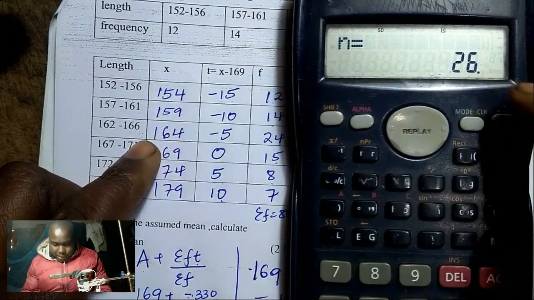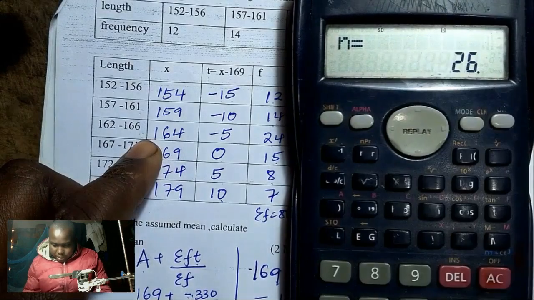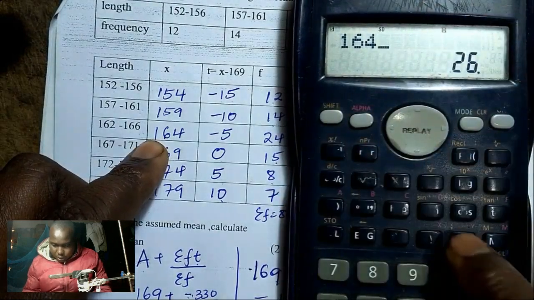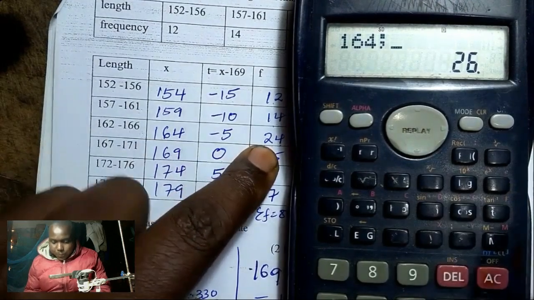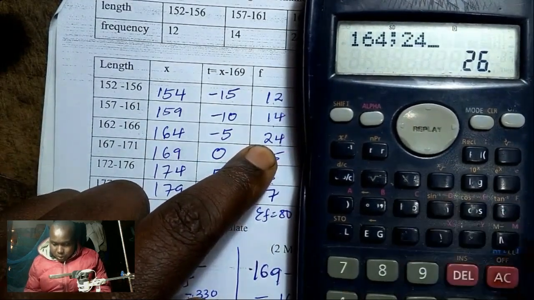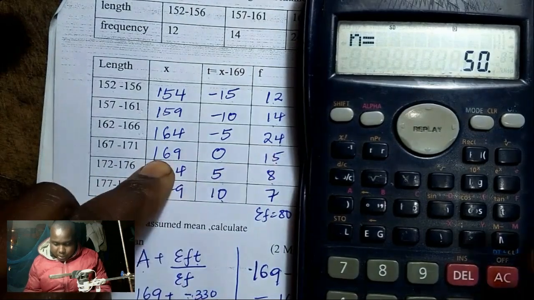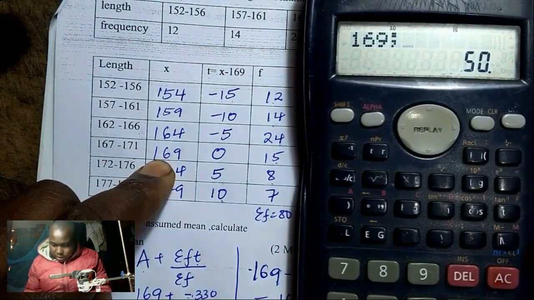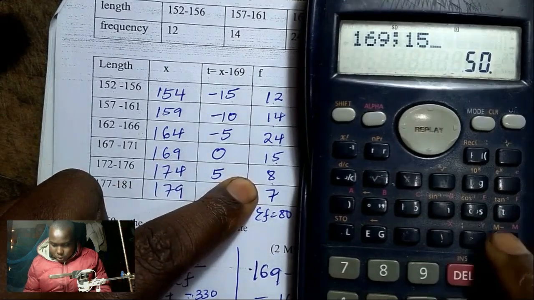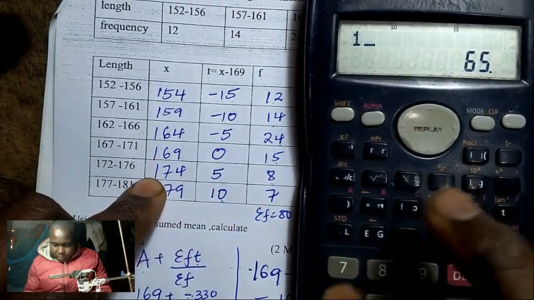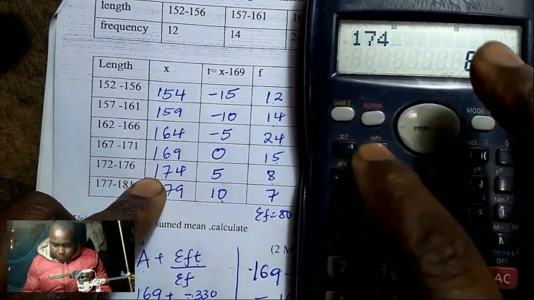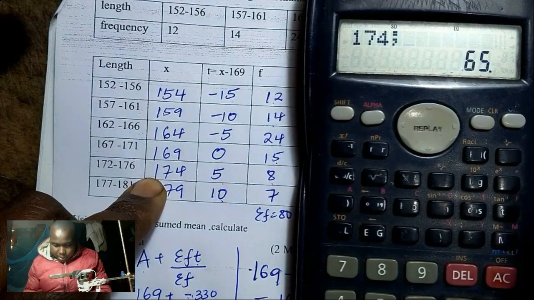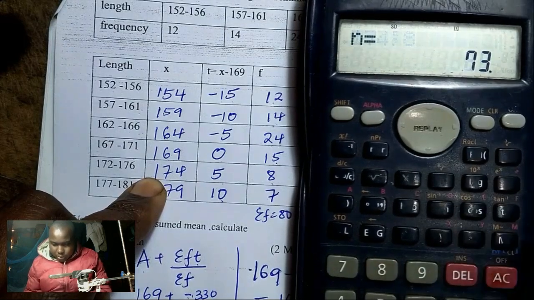Next you write 164, shift, comma, you put the frequency 24. You add it to the memory. Next is 169, shift, comma, the frequency is 15. You add it to the memory. Next is 174, shift, comma, and then the frequency is 8. You add it to the memory.